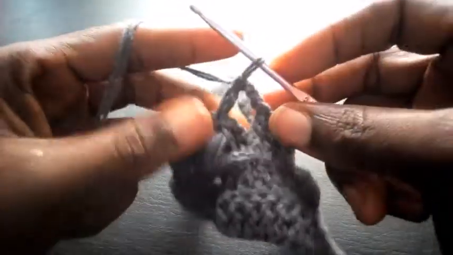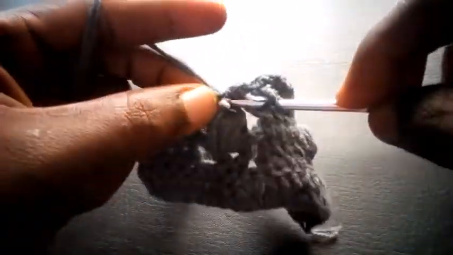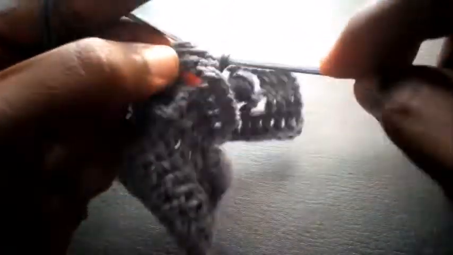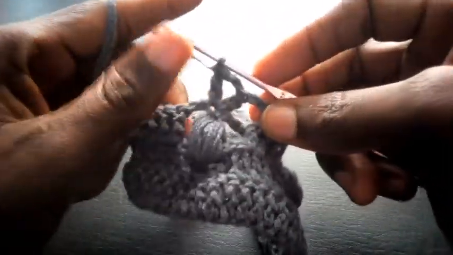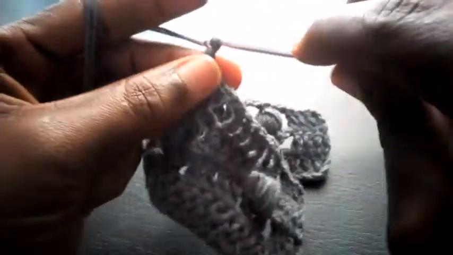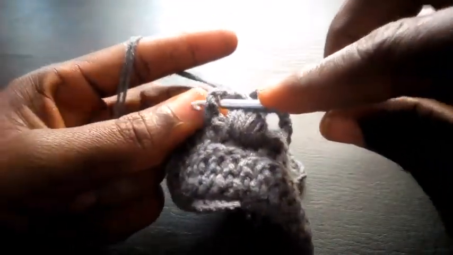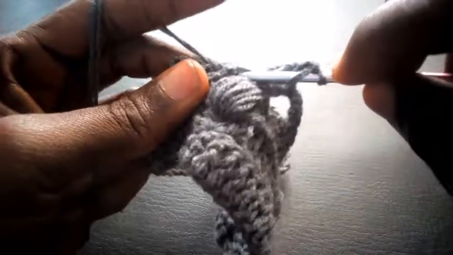triple crochet, 1, 2. Still in the same loop, triple crochet, 1, 2. I insert like so with triple crochet.